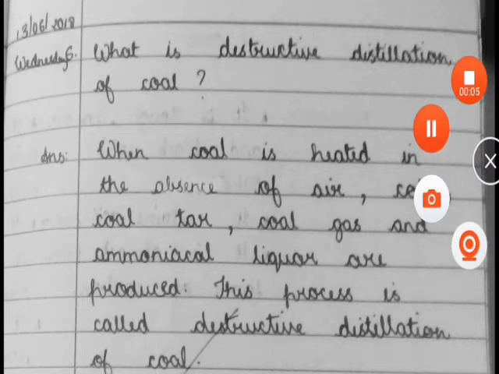Six. What is destructive distillation of coal? Answer. When coal is heated in the absence of air, coke, coal tar, coal gas, and ammoniacal liquor are produced. This process is called destructive distillation of coal.